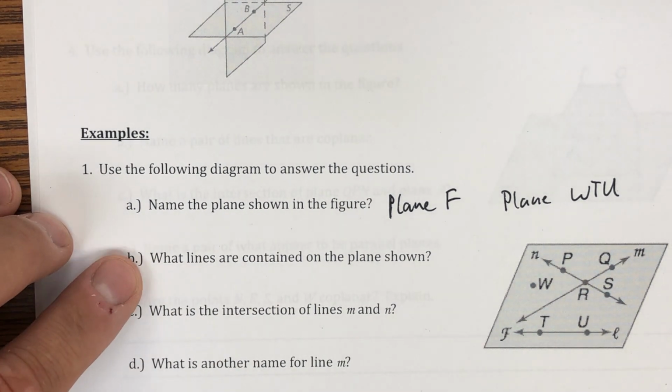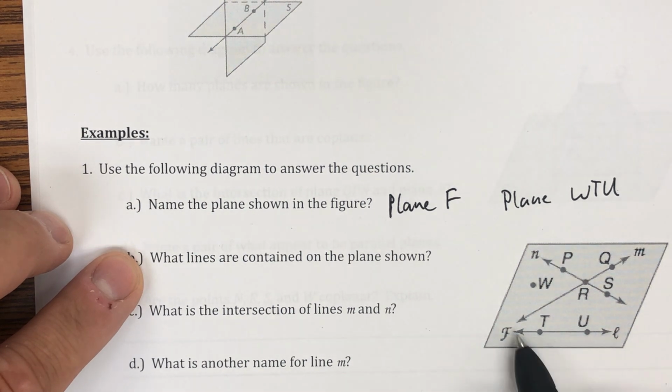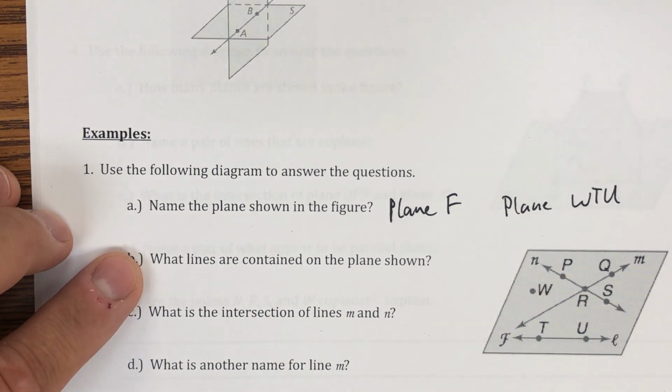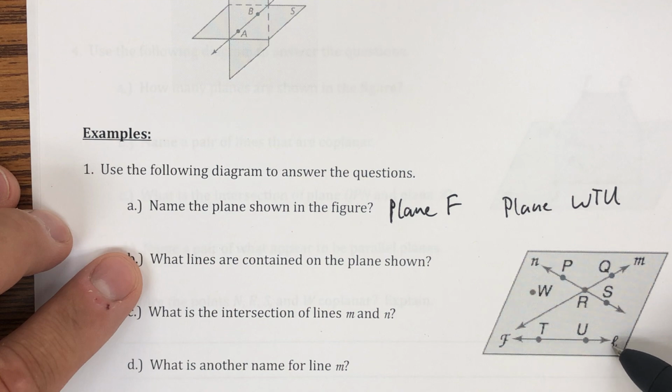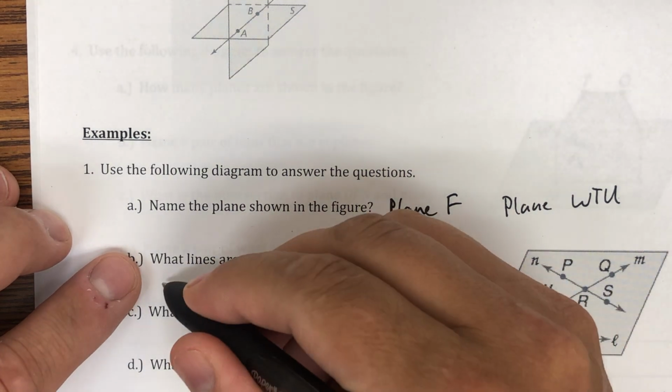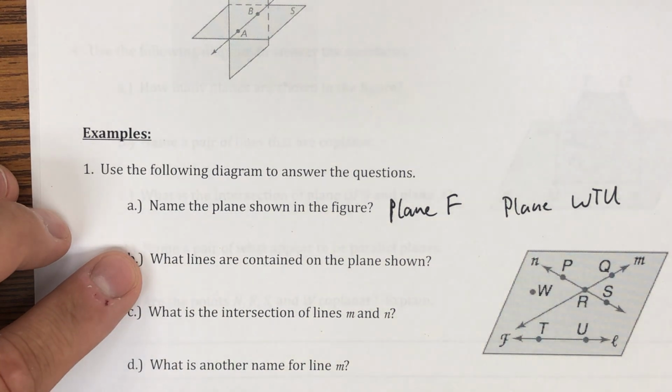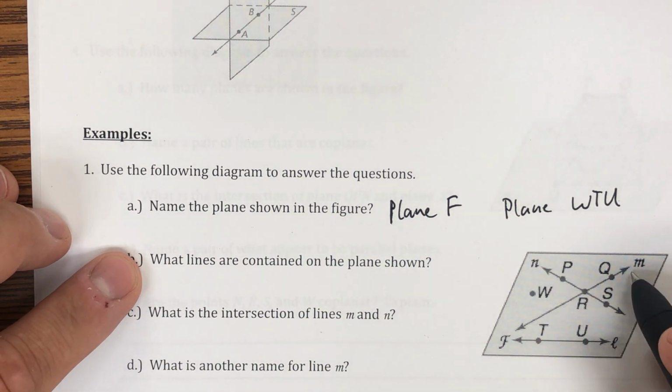The next step, what lines are shown in the plane? Well, I see 1 line, 2 lines, 3 lines. I'm going to name those based off the little letters. Keep in mind these are not points, that's the name of the line. There's no dot next to them. So I have line L, M, and N. Line L, line M, line N.